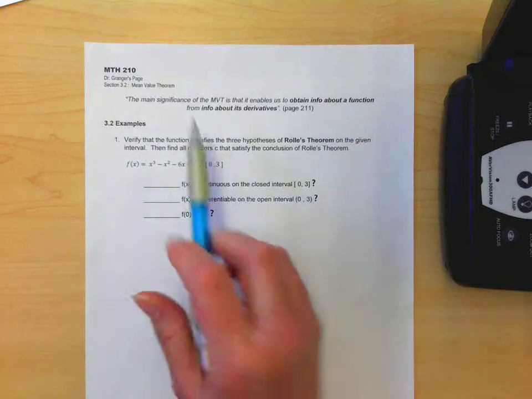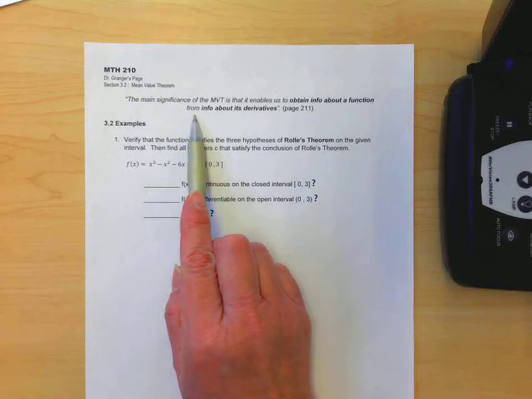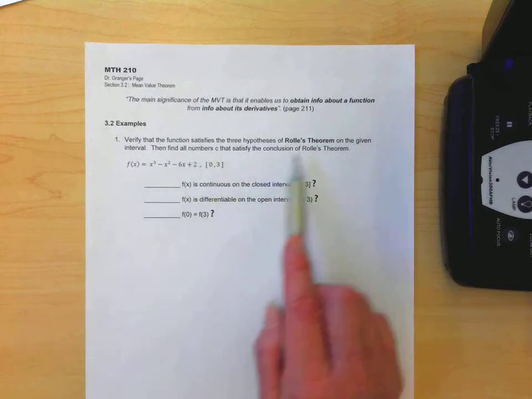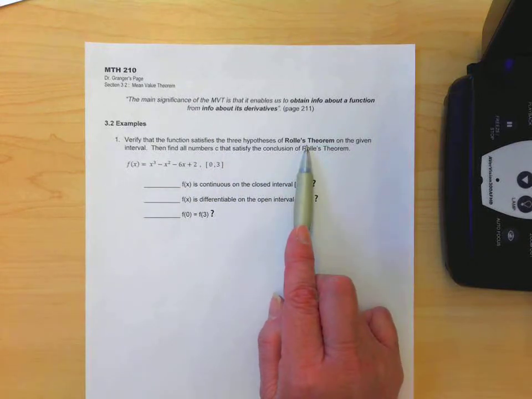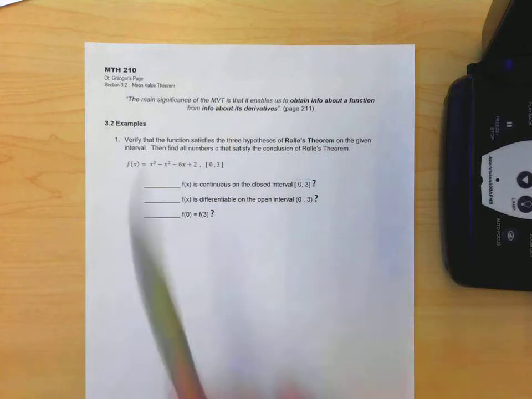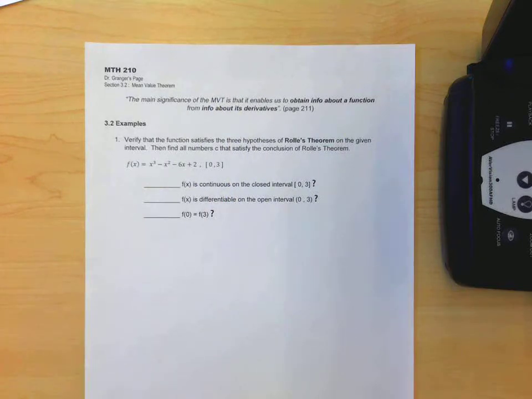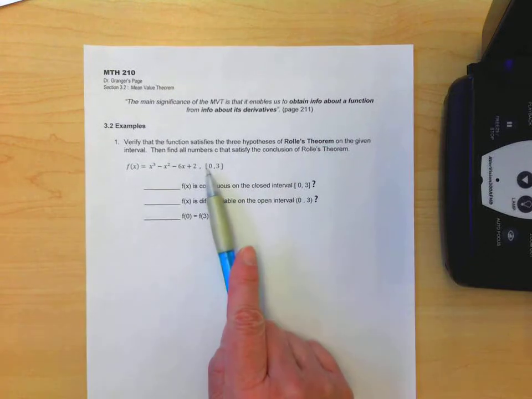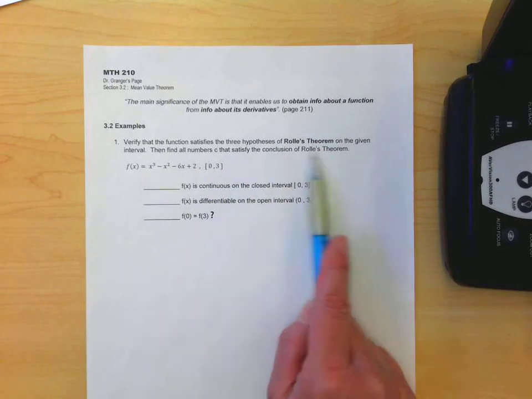So again, in 3.2, the main significance of the mean value theorem is that it enables us to obtain information about a function from information about its derivative. And Rolle's theorem's purpose is that it's going to help us prove the mean value theorem. So let's take a look at Rolle's theorem. Here's an example applying Rolle's theorem. The question would read, verify that the function satisfies the three hypotheses of Rolle's theorem. And then once you've verified that it meets the hypotheses, find all the c's, all the numbers on this interval from 0 to 3, that satisfy the conclusion.